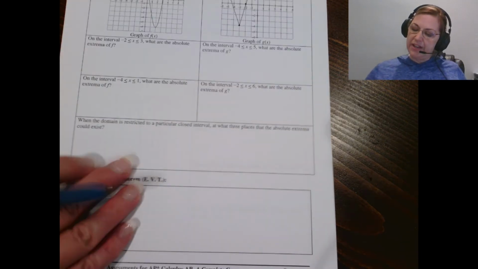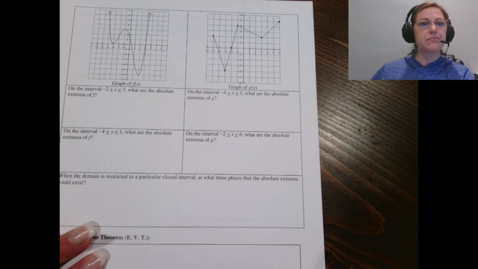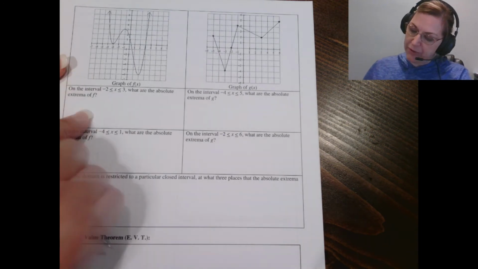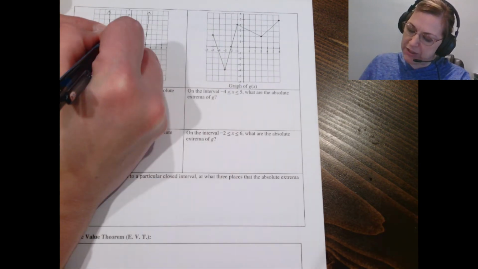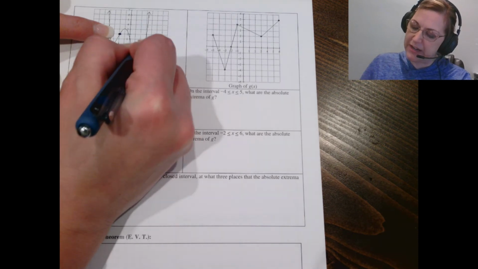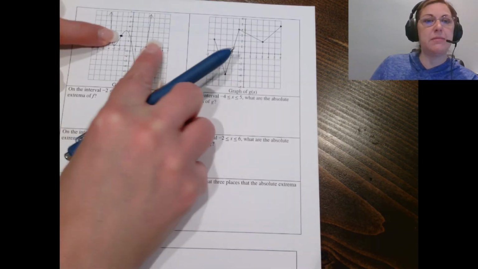Okay, let's keep looking then. Look at these two graphs here of f of x. So on the interval from -2 here to 3, so I'm going to just put a dot there, here to here. We're only looking at this section in between.